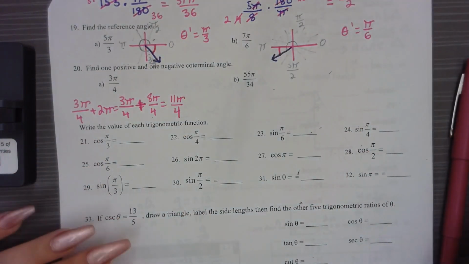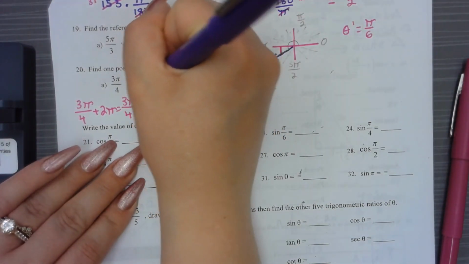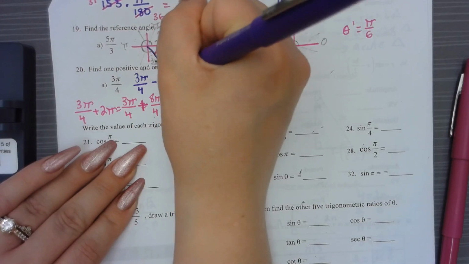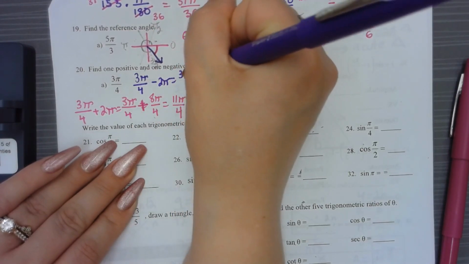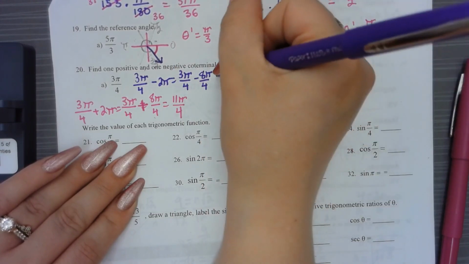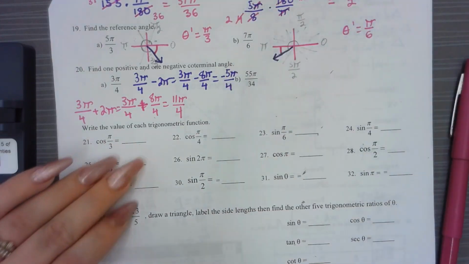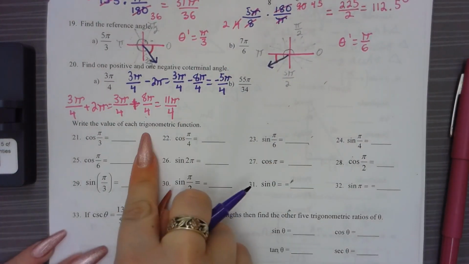And then I still need to find a negative one. So I'm going to do 3 pi over 4 minus 2 pi. But again, we need to write it with that common denominator. So minus 8 pi over 4. So my negative coterminal angle would be negative 5 pi over 4 for that one. So I have a negative and a positive.